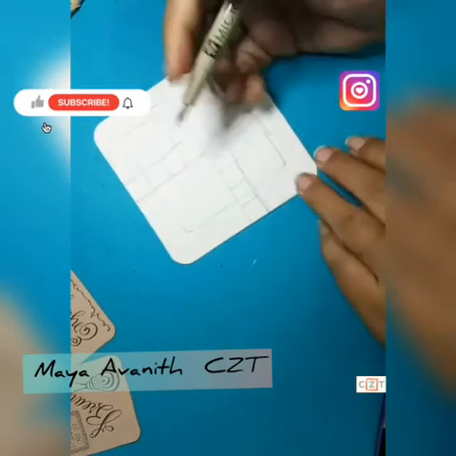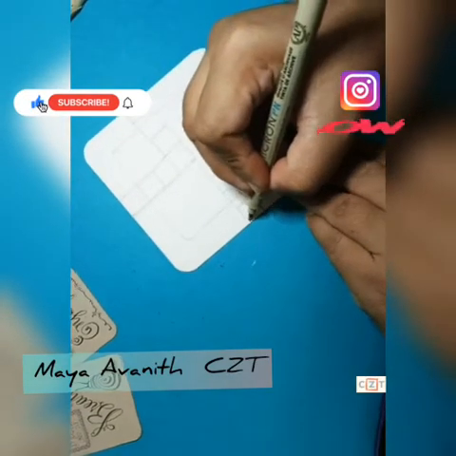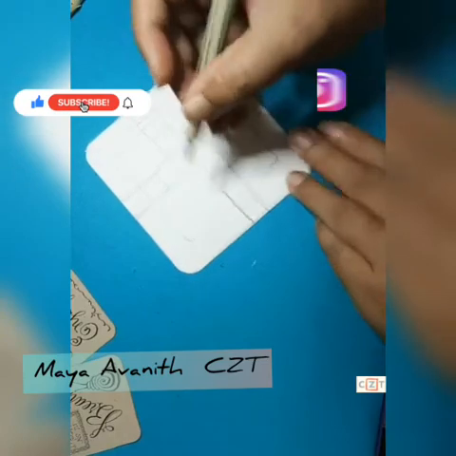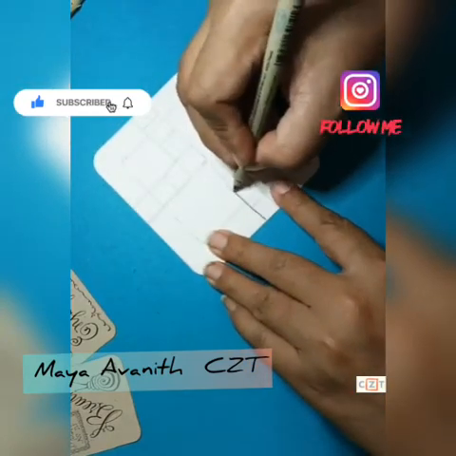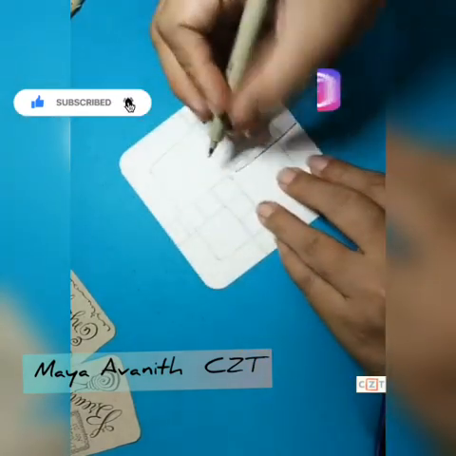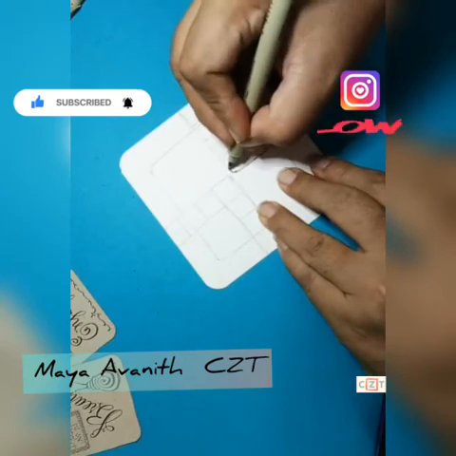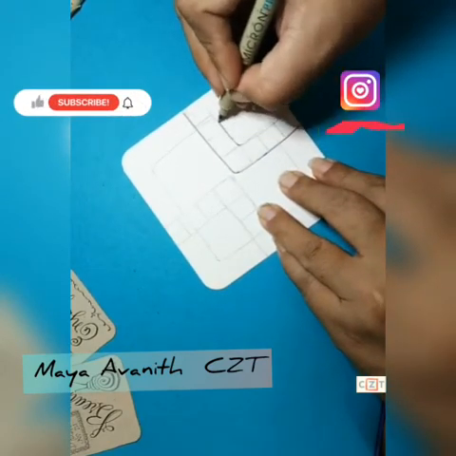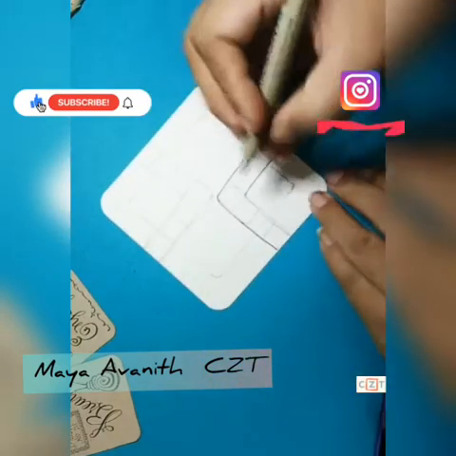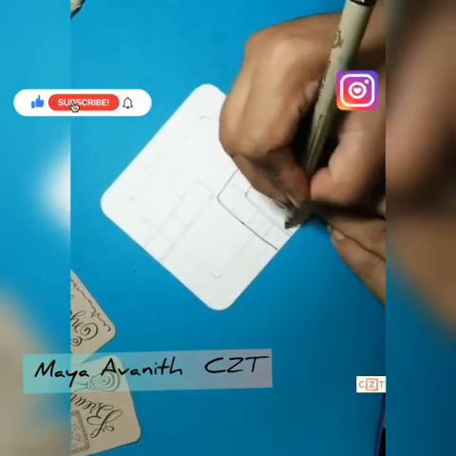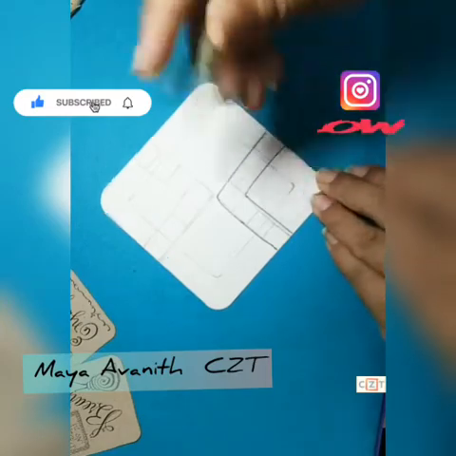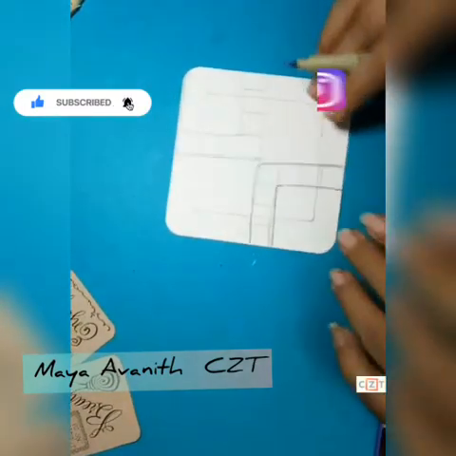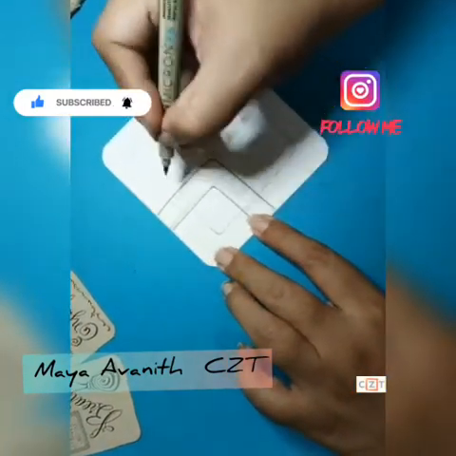Now I'm going to use my pen and I'm just going to outline my lines. Right, I'm just done.